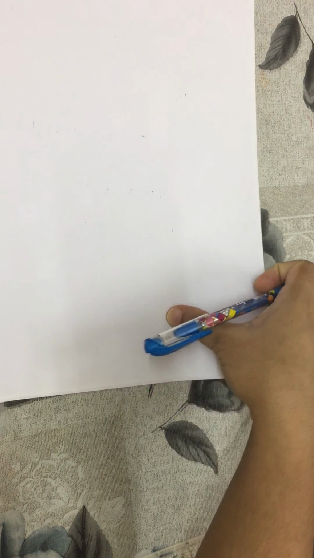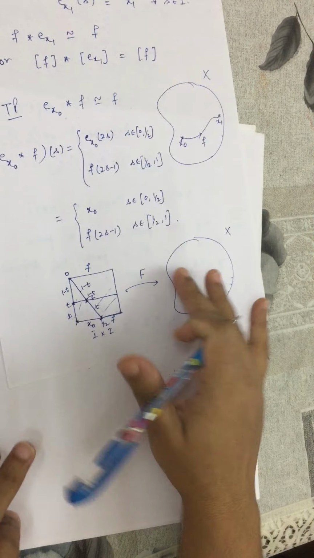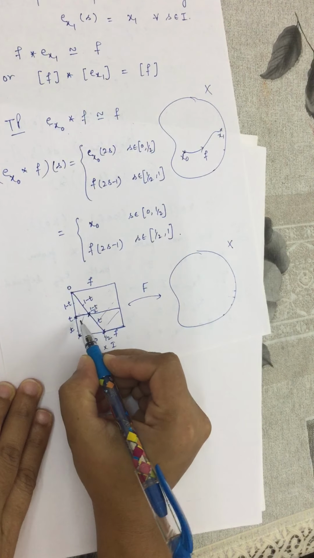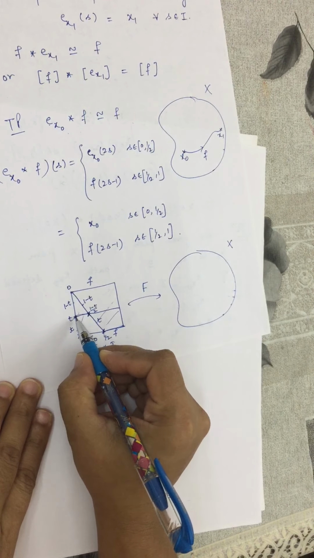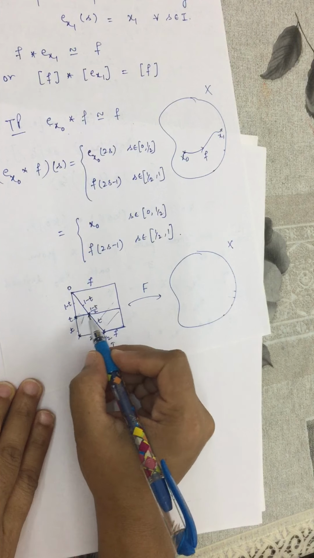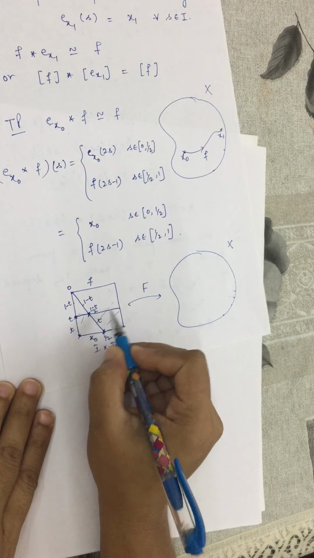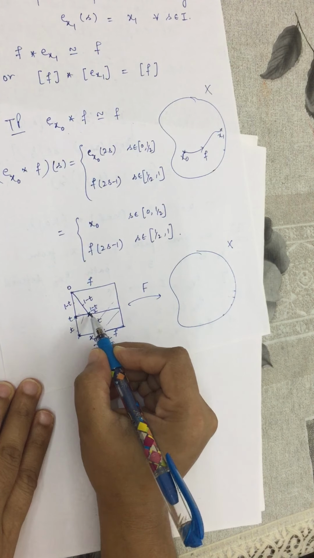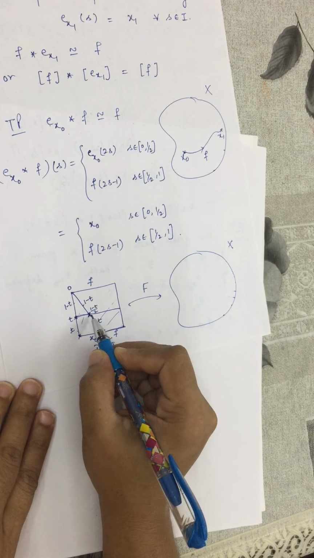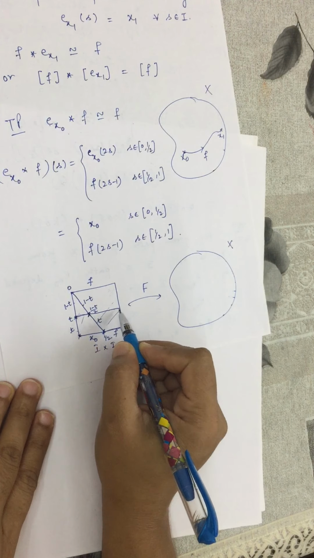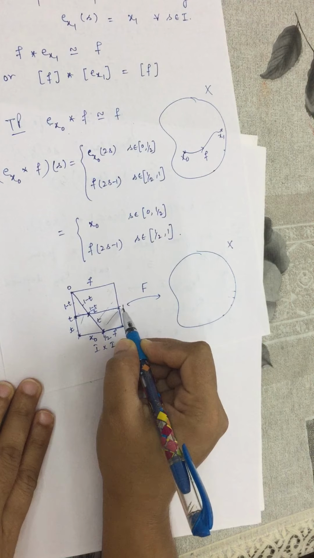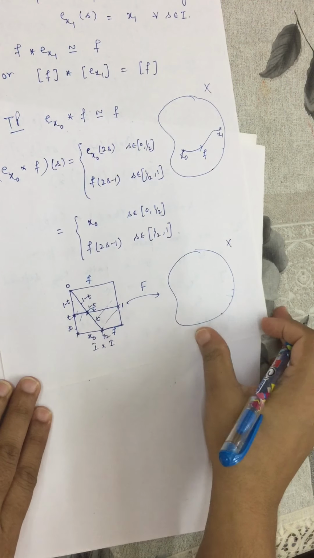So we will map this portion where s goes from 0 to (1 minus t)/2 to the point x0, and the rest of the portion, that is s goes from (1 minus t)/2 to 1, we will map to small f.